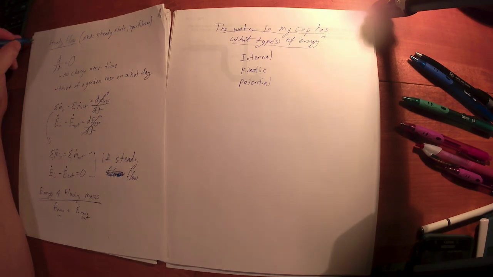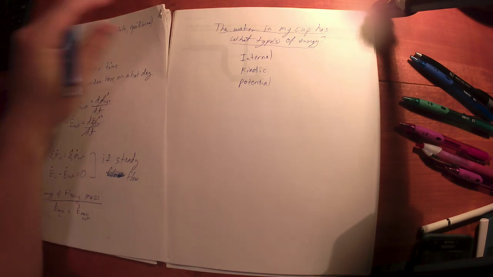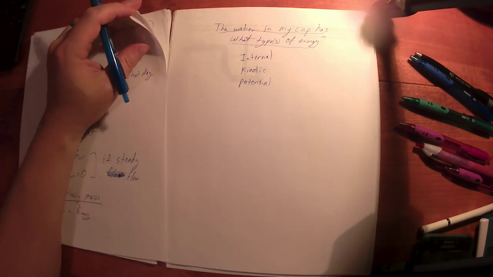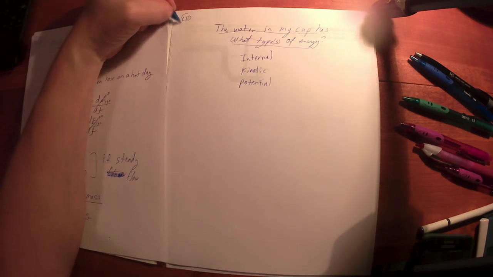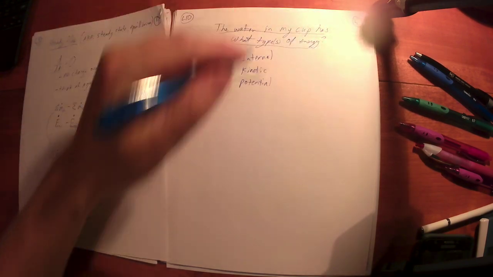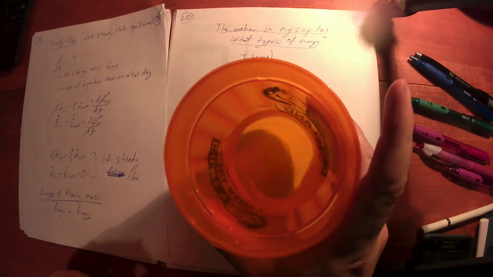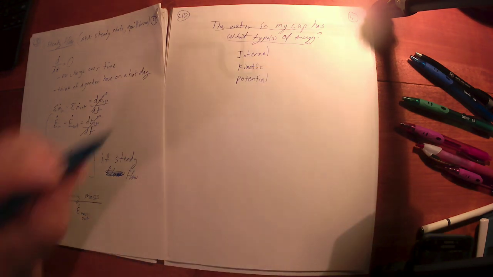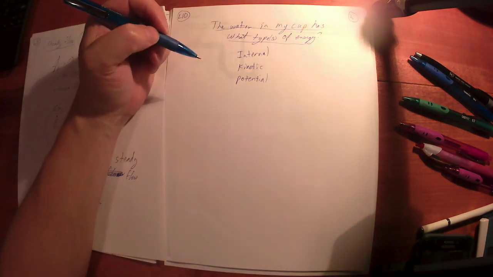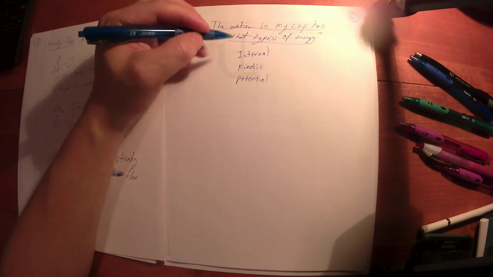This is, again, lecture 10, and I'm hoping this is page 4. This is L10, page 5. So we were talking about, again, I've got water in my cup. If I don't stir it up, if it's just sitting there stationary, what types of energy does it have? Well, it has internal, kinetic, and potential. Okay?